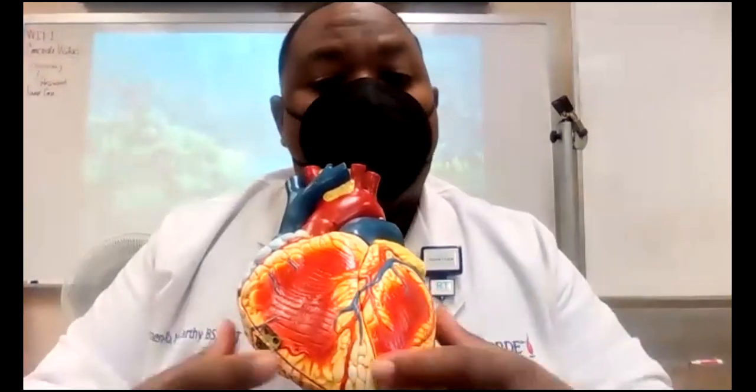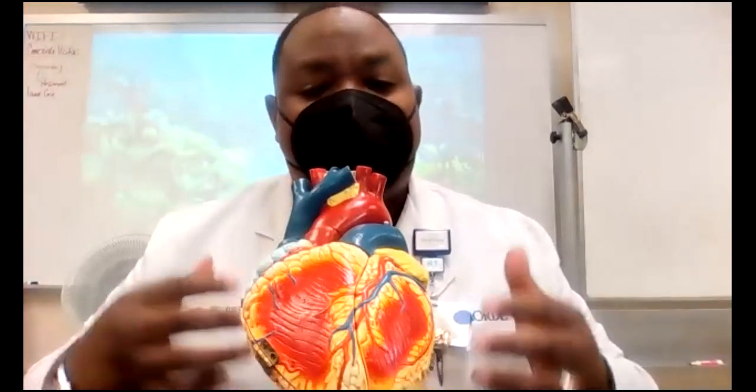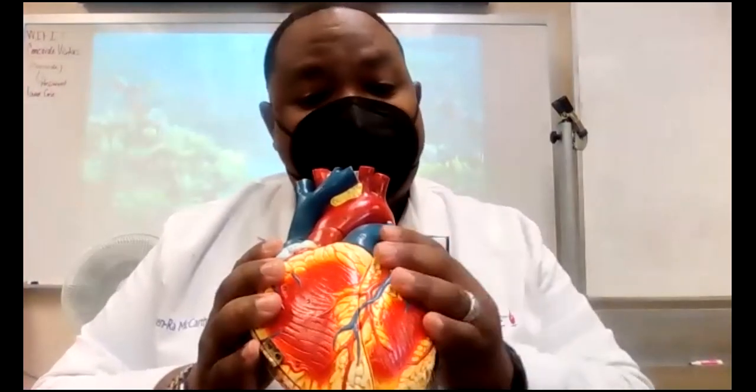This is the human heart. It will be like it's my heart. If you're looking at it, this is the right side of the heart, and this is the left side of the heart. It's the patient's right, the patient's left.